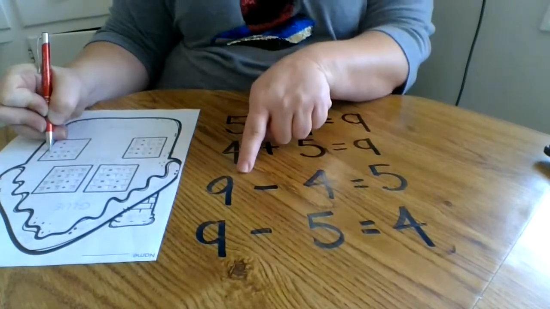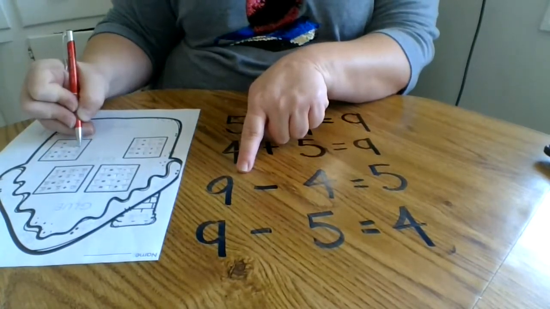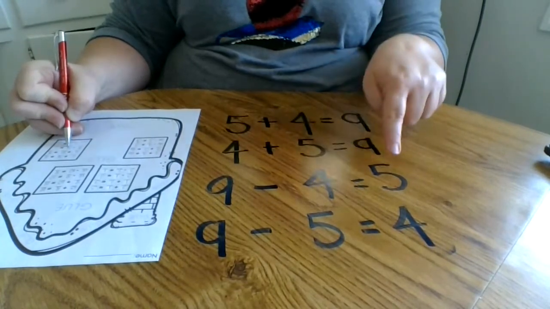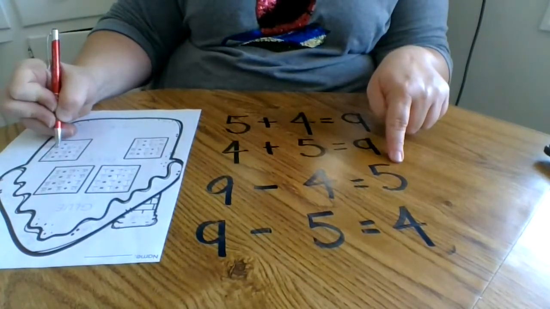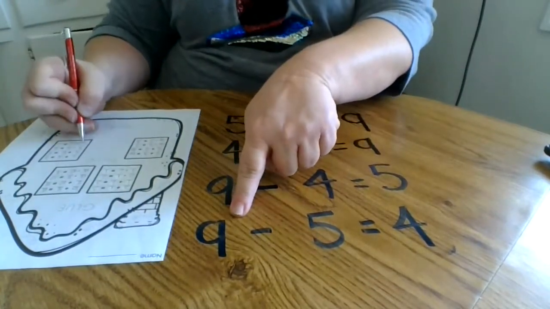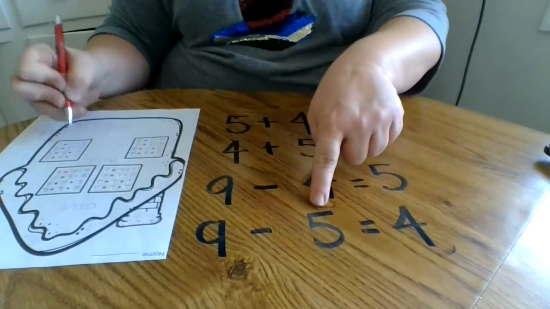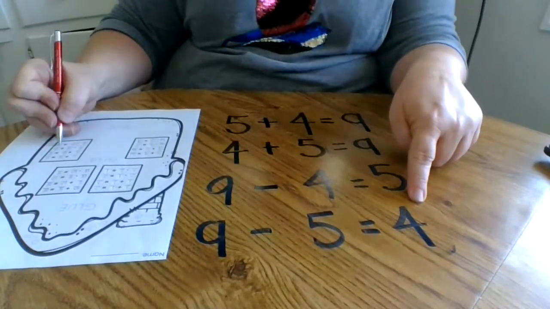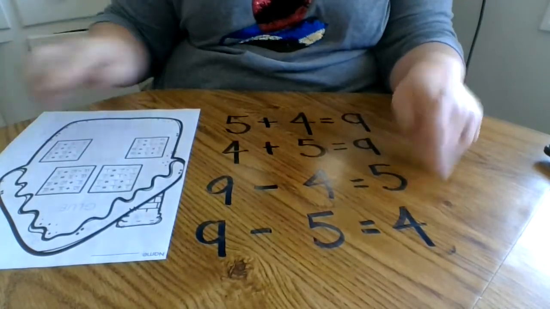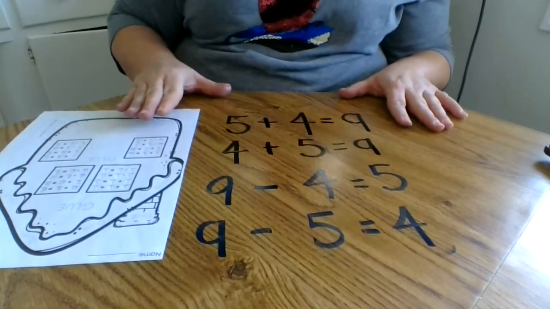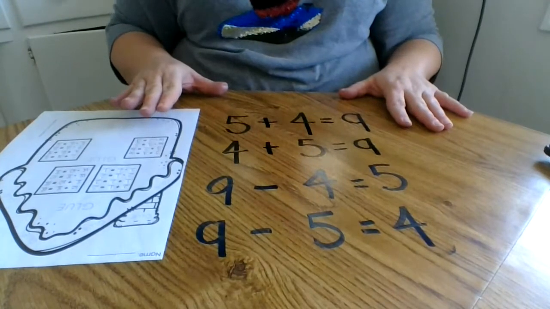I have to do the next one. 9 minus 4 equals 5. And then I have to do my last one. 9 minus 5 equals 4. All right, I'm going to put my hands right here. That way you can pause if you need to and copy those answers.